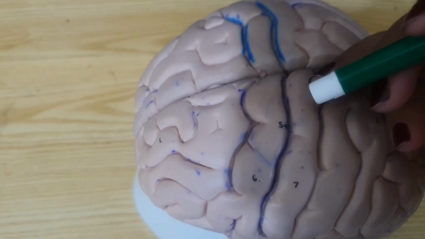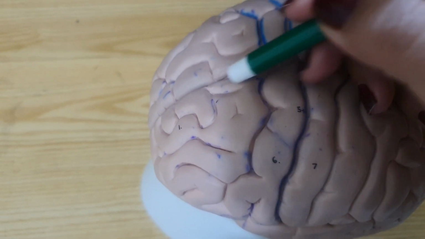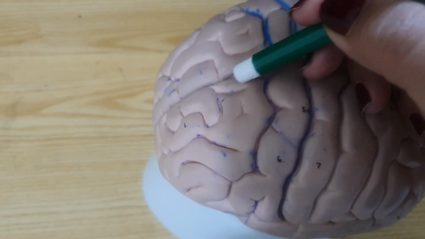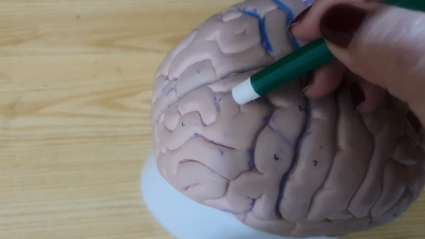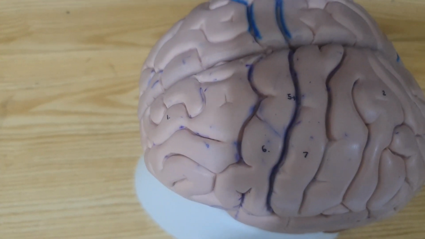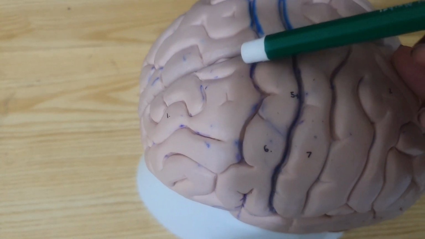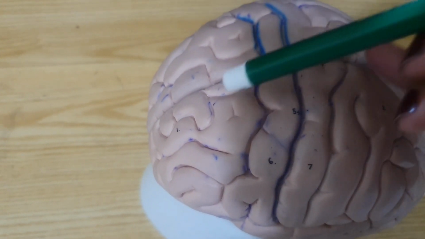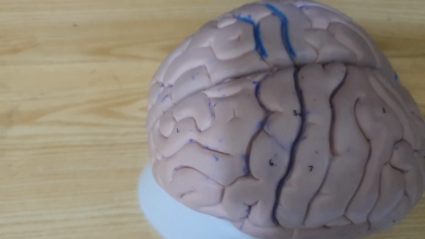Now the premotor area. This is called the premotor area, which is wider superiorly than below and narrows down to confine to the anterior part of the precentral gyrus. The premotor area receives numerous inputs from the sensory cortex, the thalamus and the basal ganglia.